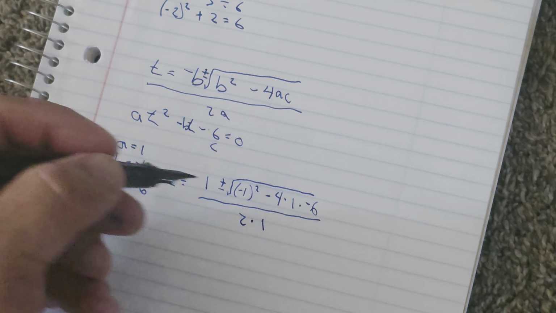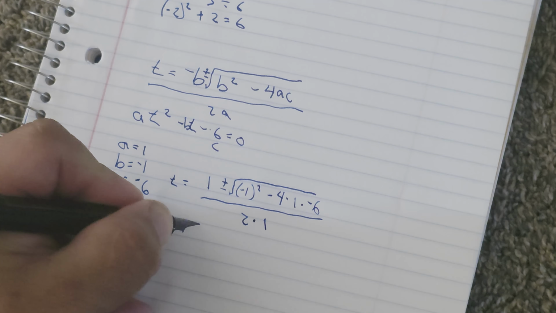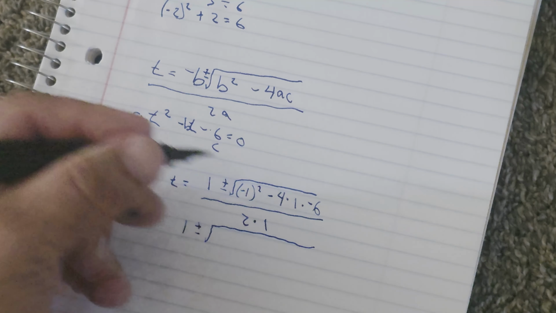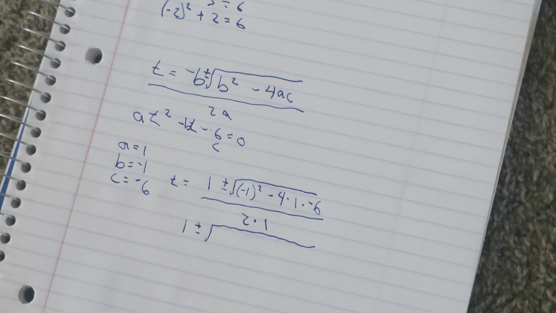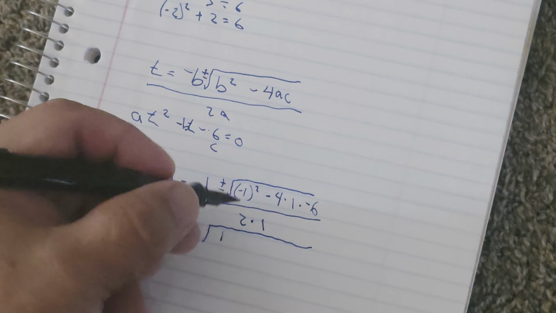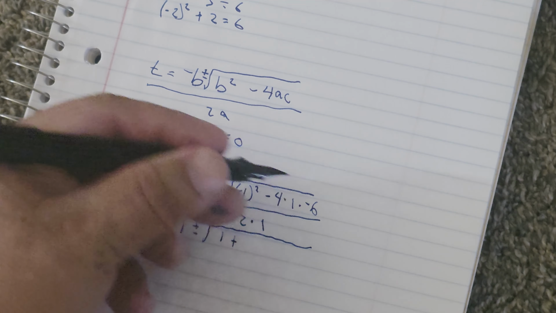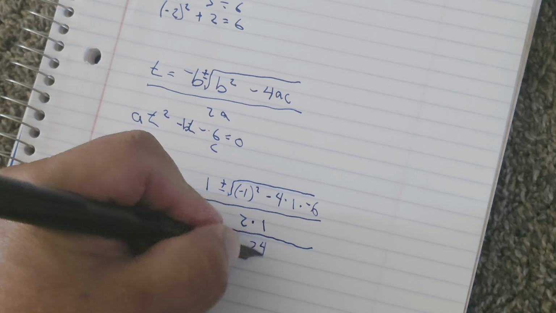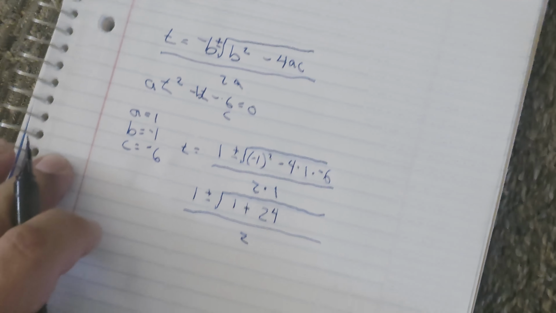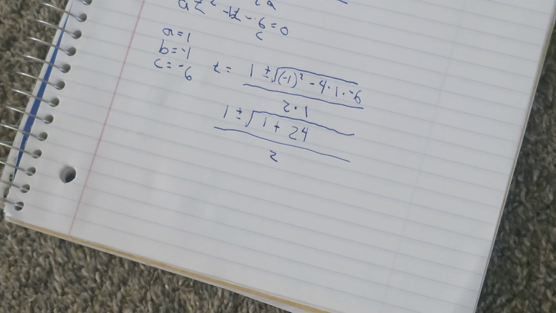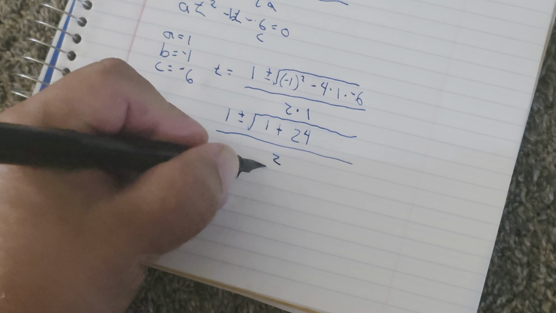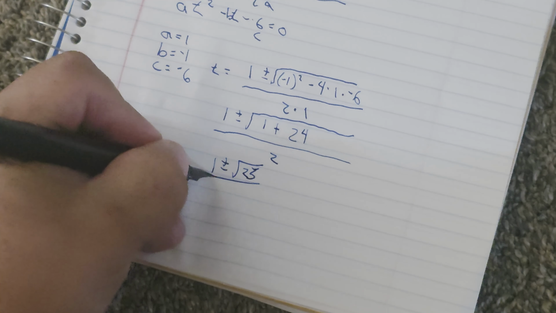Now we'll simplify a handful of parts at the same time. So we're going to have 1 plus and minus the square root of 1, and then this is going to turn into a positive, so 1 plus 4 times 6, 24, over 2. One plus and minus root 25 over 2.